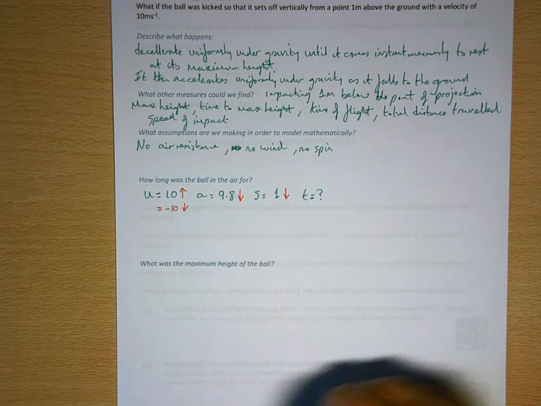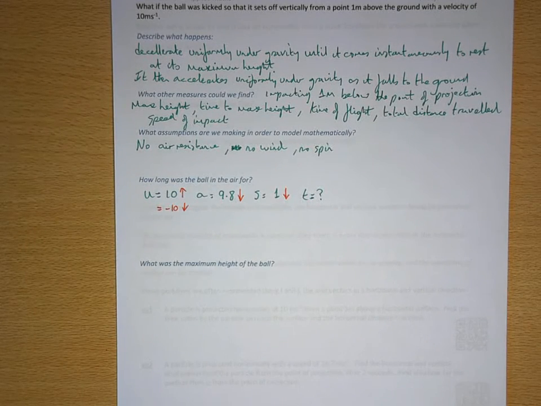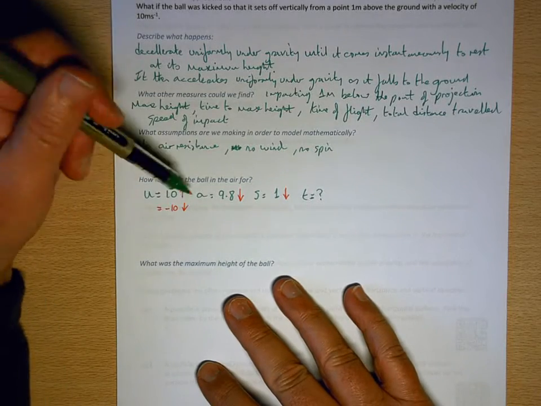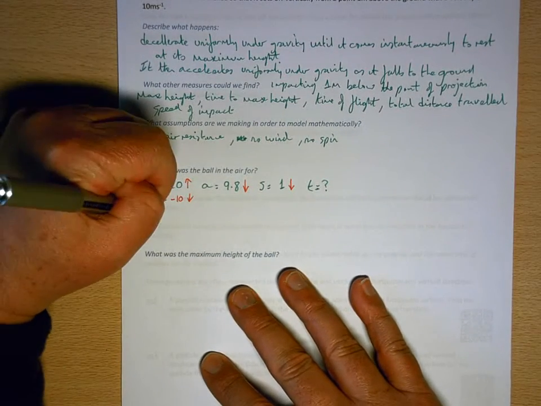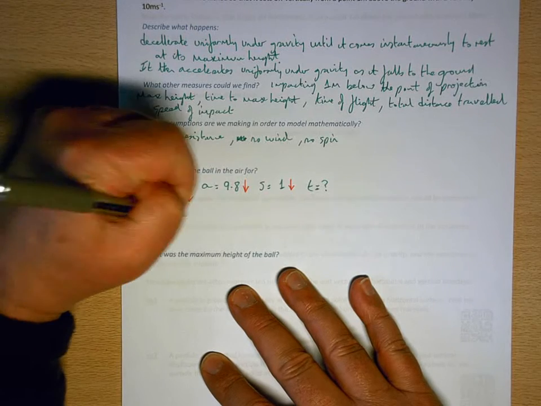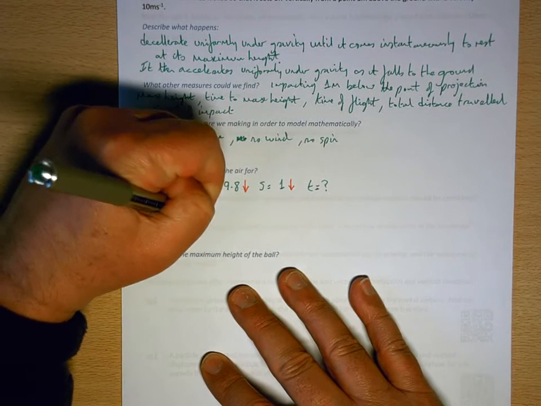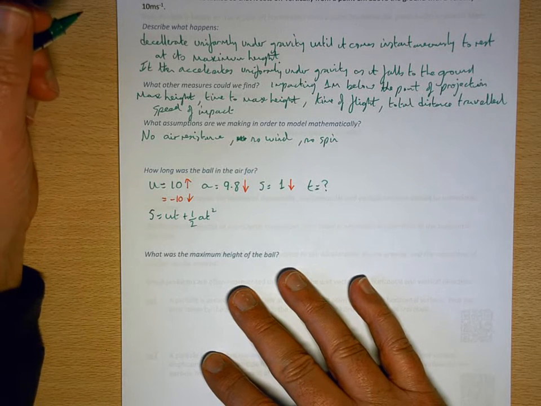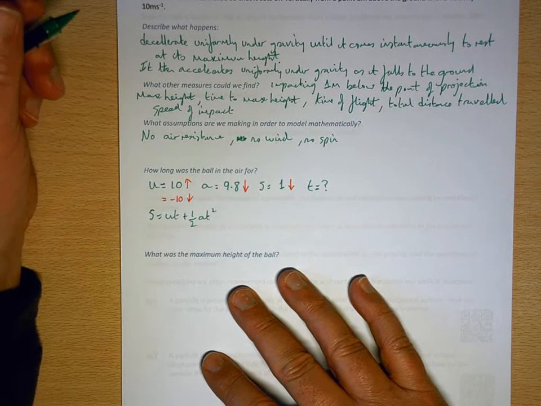So I'm going to take u to be -10. So what links S, U, A and T is S equals ut plus a half at squared, where I'm trying to find out what t is.